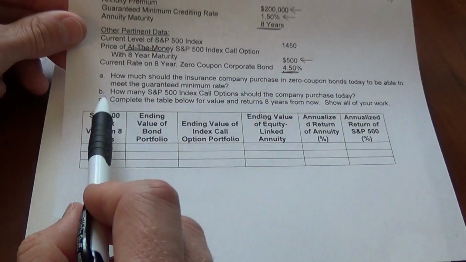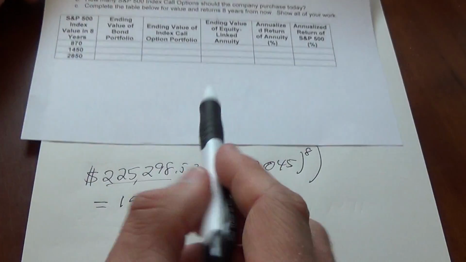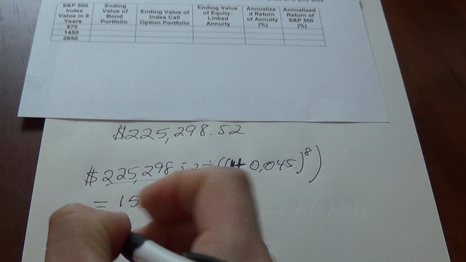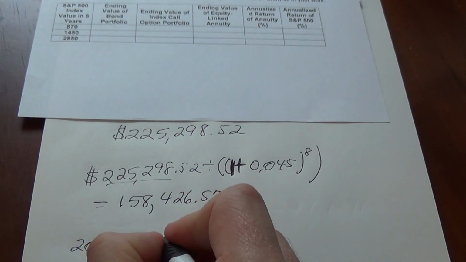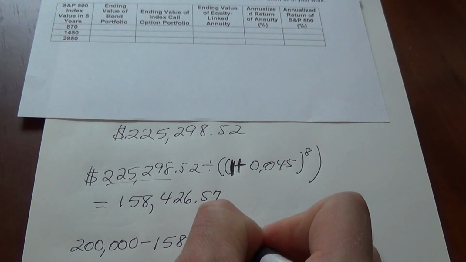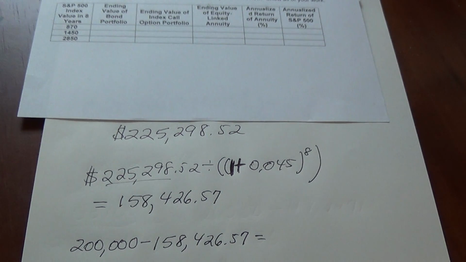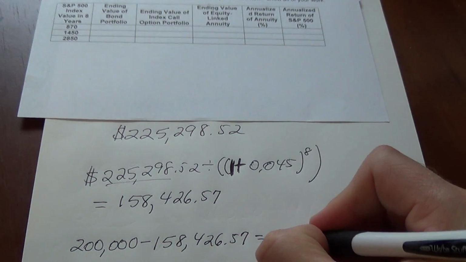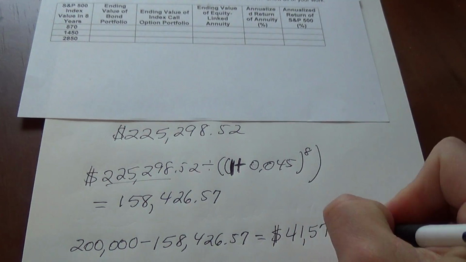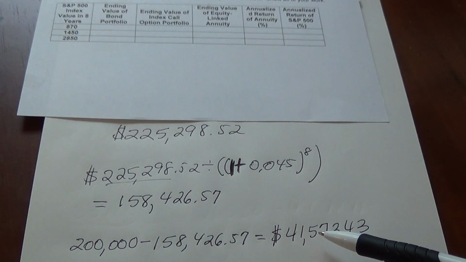The second question is, well, how many S&P 500 call options should the company purchase today? Well, someone walked in with $200,000 in premium. The insurance company is going to take 158,426.57 of that to place in the zero coupon bond, which means they have left over 41,573.43 that they can do something with.